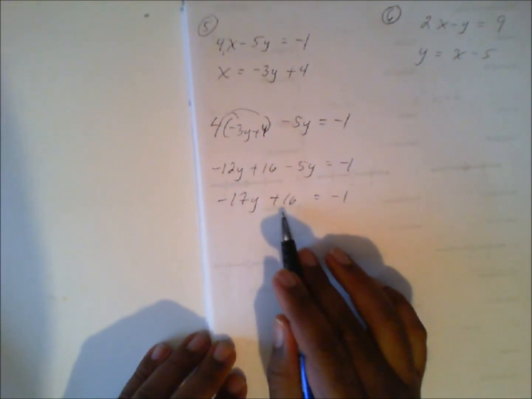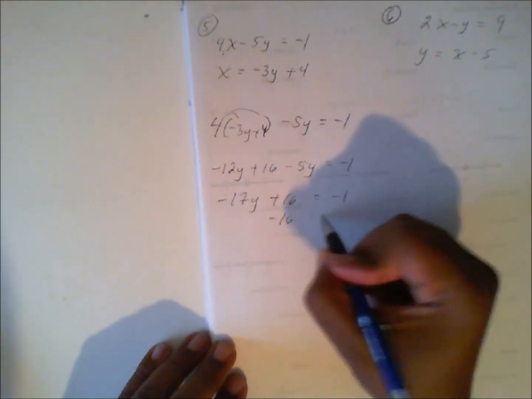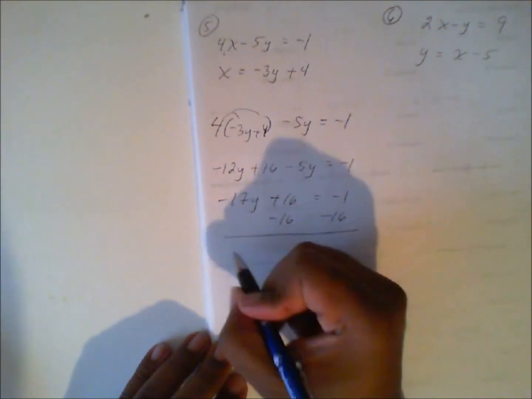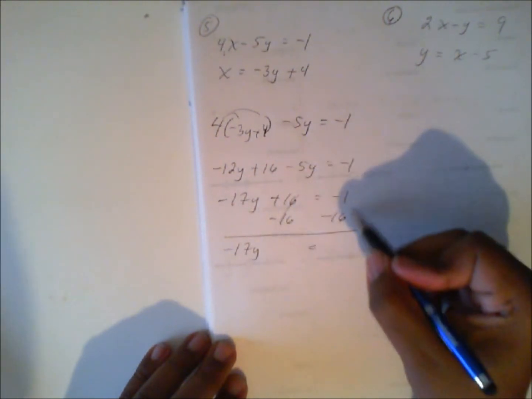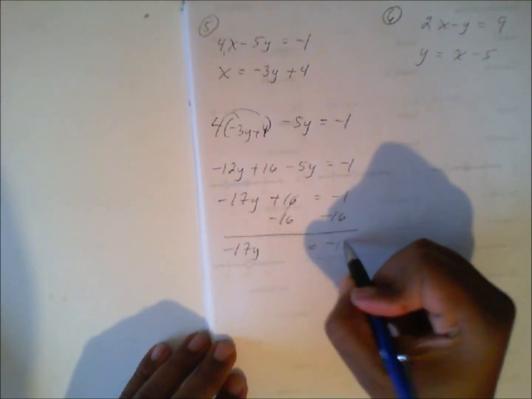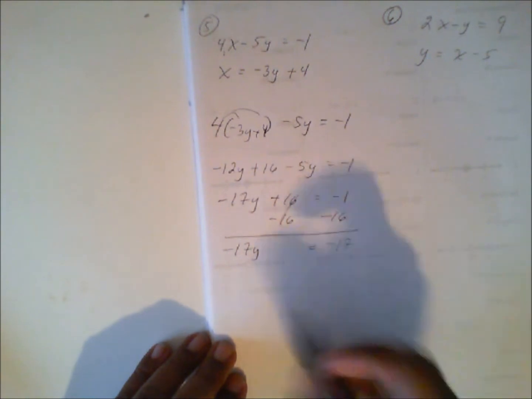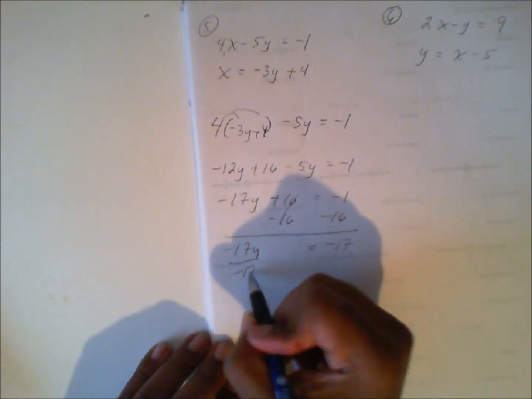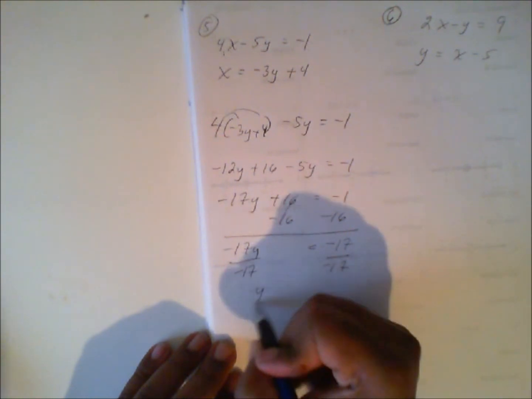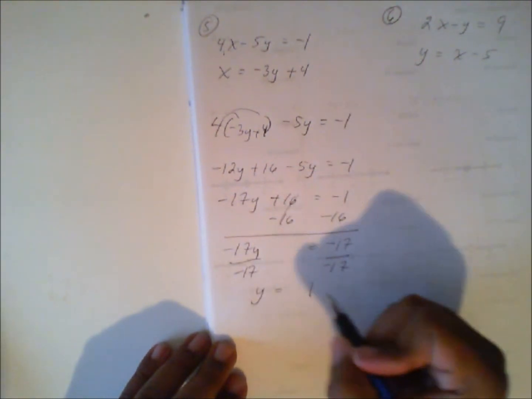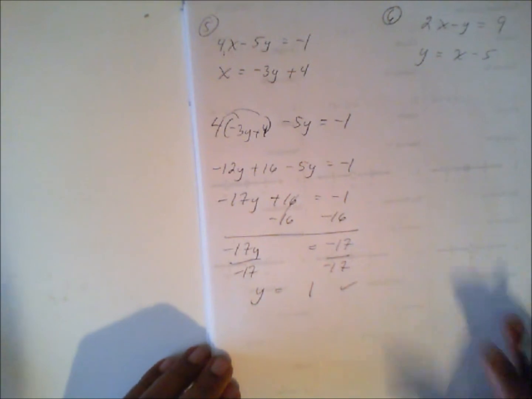Then I'm going to subtract 16 from both sides. This will give me negative 17y, this cancels, and these add together and give me a negative 17. Dividing both sides by negative 17, I get a positive y equals 1, and that's my y value.